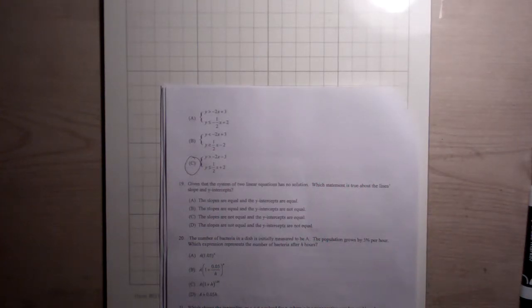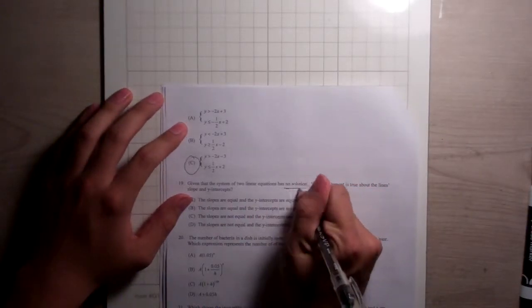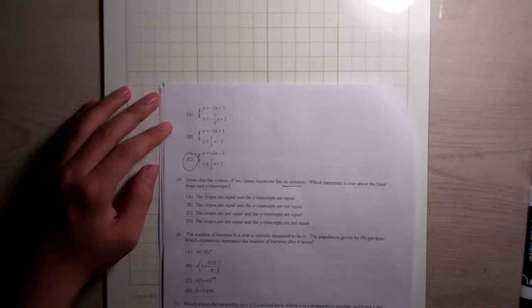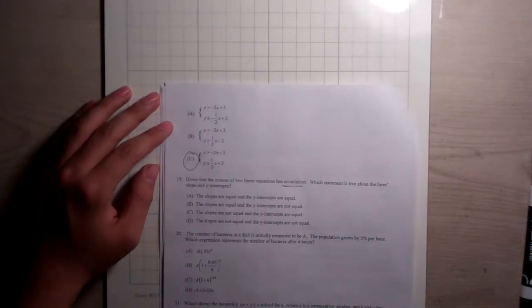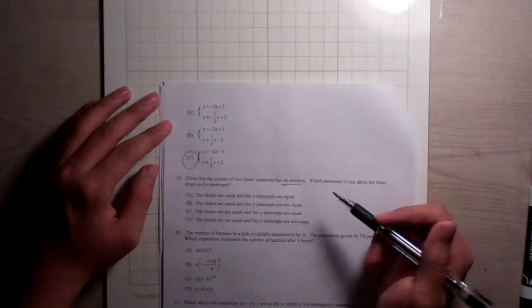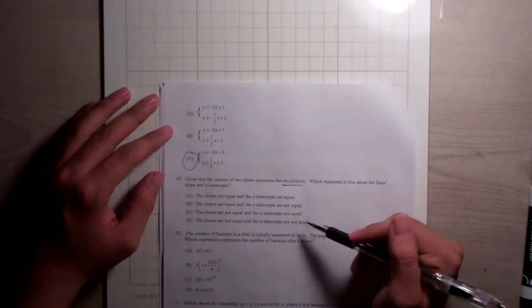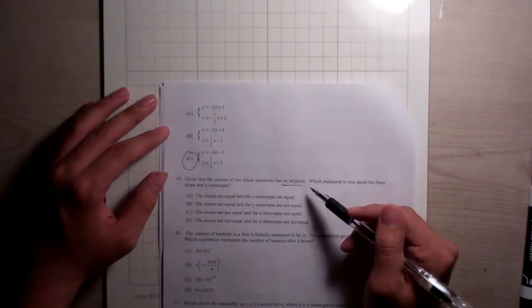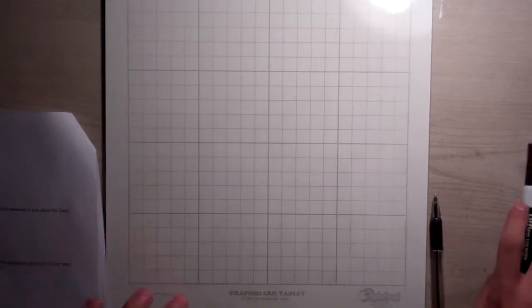Number 19 says, given that the system of two linear equations has no solution, I'm going to underline that, that's important here. Which statement is true about the lines' slope and the y-intercept? And basically it's just detailing: are the slopes the same? Are they different? Are the y-intercepts the same or are they different? Well, let's consider for no solution. So for no solution, I'm going to use this whiteboard over here.